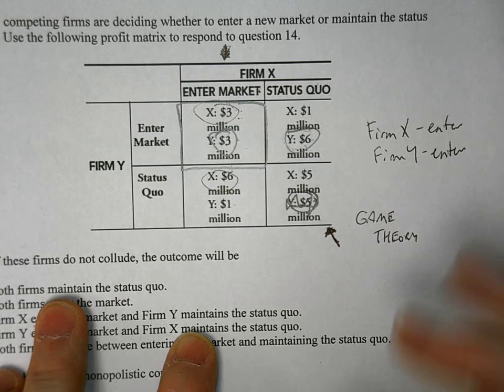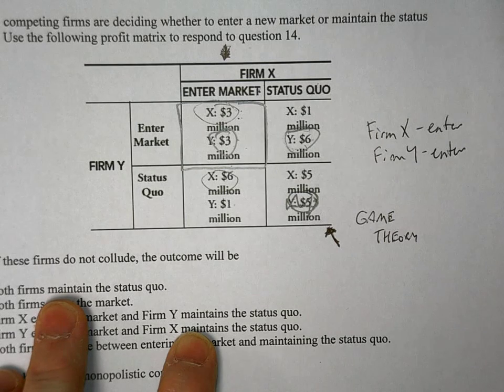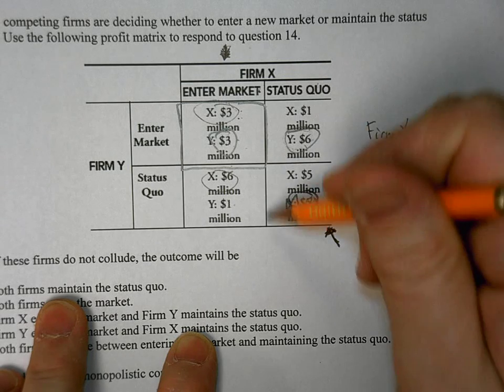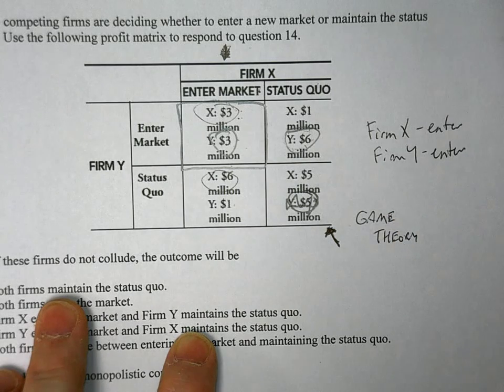So this helps us understand why firms, especially in oligopoly, are very tempted to collude, to work together, because they know that if they do, they can maximize their profit. Of course, at whose expense? The consumer.